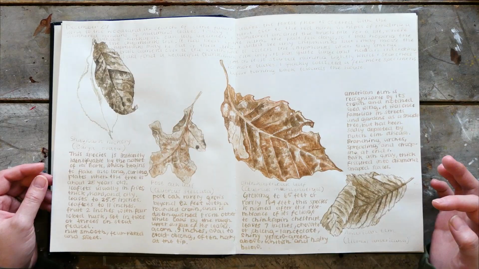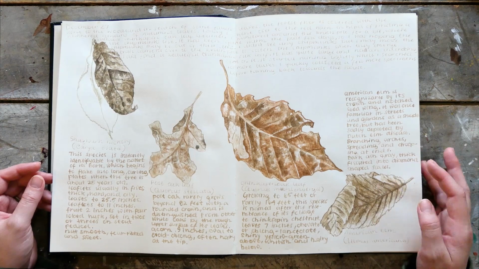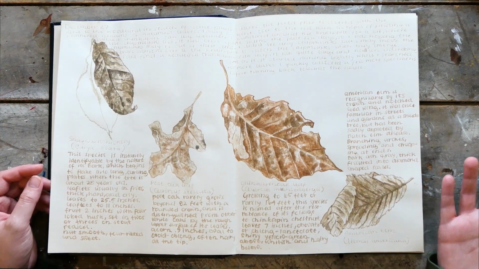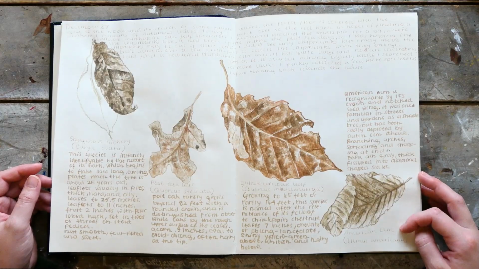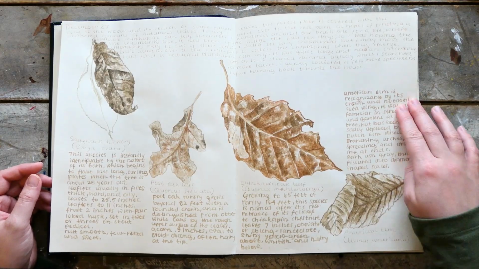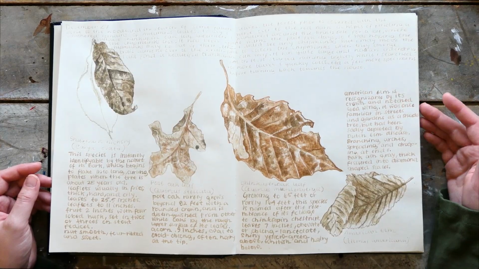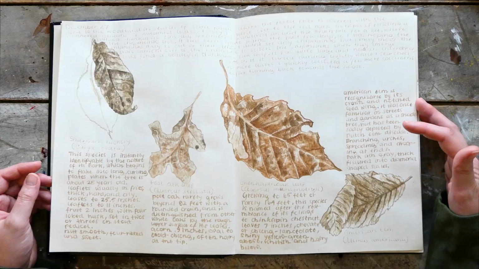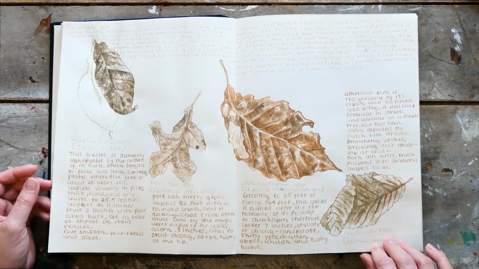I've identified all of the species in my journal to the best of my ability, but I could be wrong on some of them. For example, I've identified this as an American elm. This is the most accurate identification I could get. So as far as I know, it's an American elm. But again, I could be wrong. I don't know everything, and that's okay.